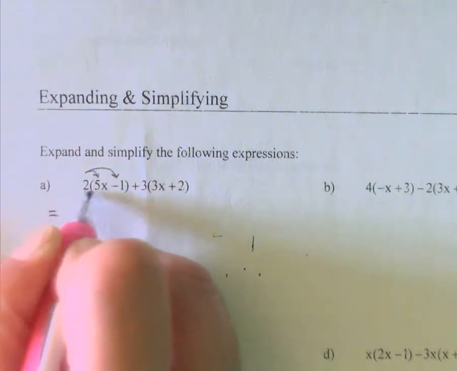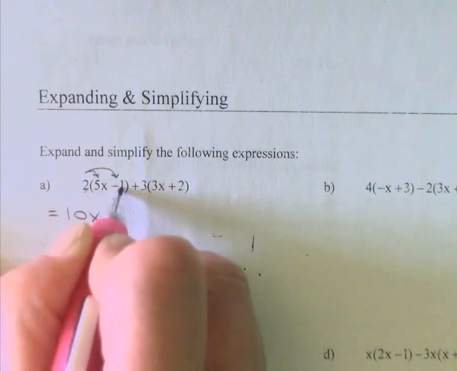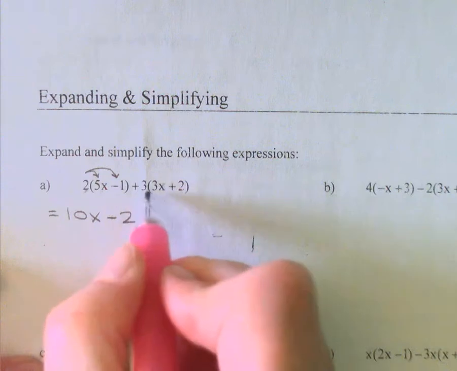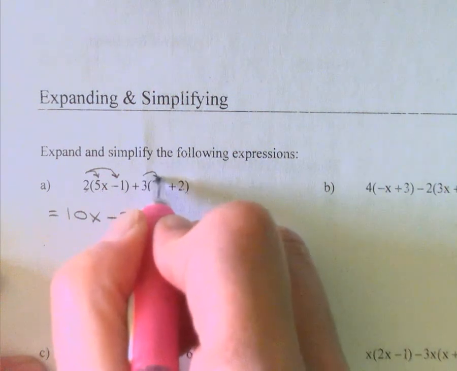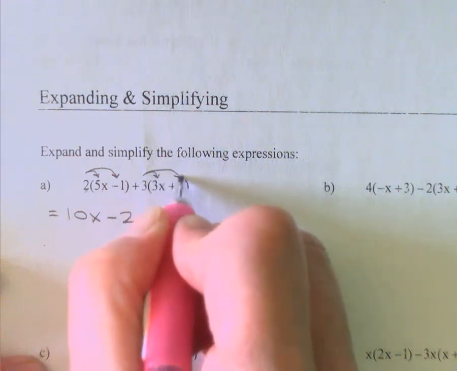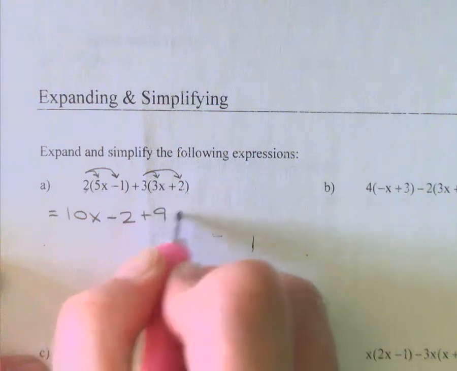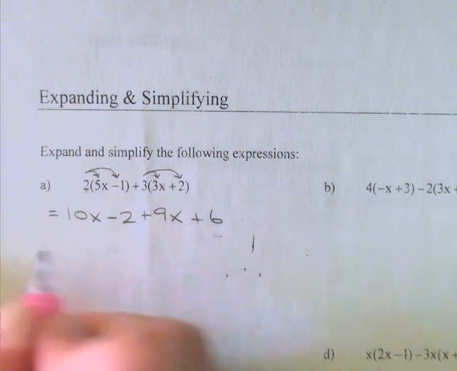So I have 2 times 5x is 10x, and 2 times minus 1 is minus 2. And now I have plus 3, and it's sitting in front of this bracket. So I want to do 3 times 3x and 3 times 2. So 3 times 3x is 9x, and 3 times 2 is plus 6.